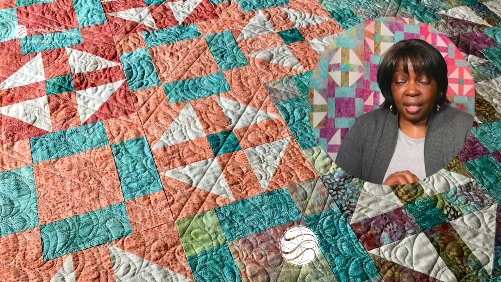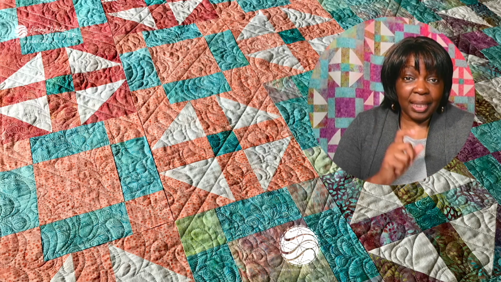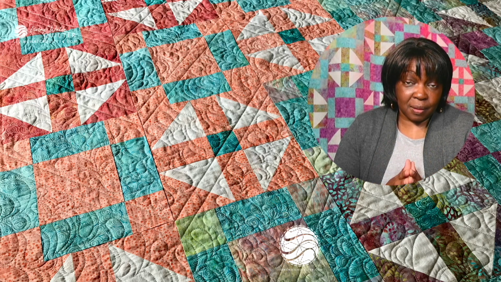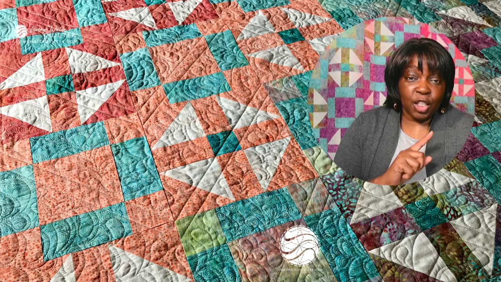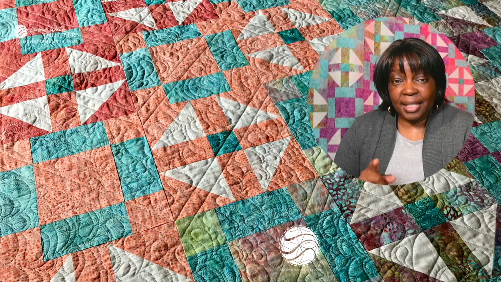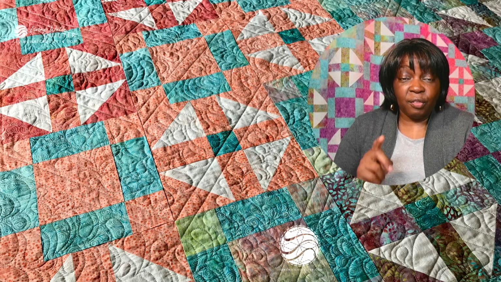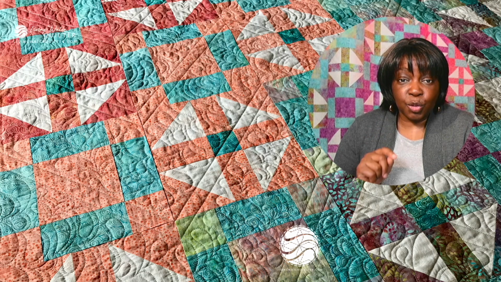In this instance, I didn't use the piecing for my borders and boundaries. I'm going to show you another example where I use this similar technique, but I use the piecing. In this case, the piecing is not considered when I've created the borders and boundaries for the free motion.